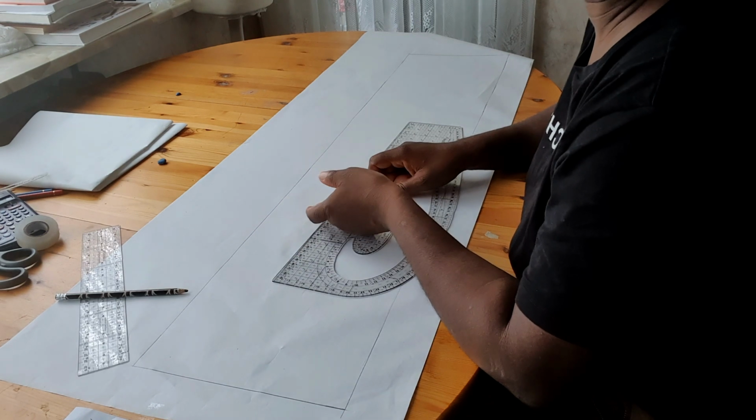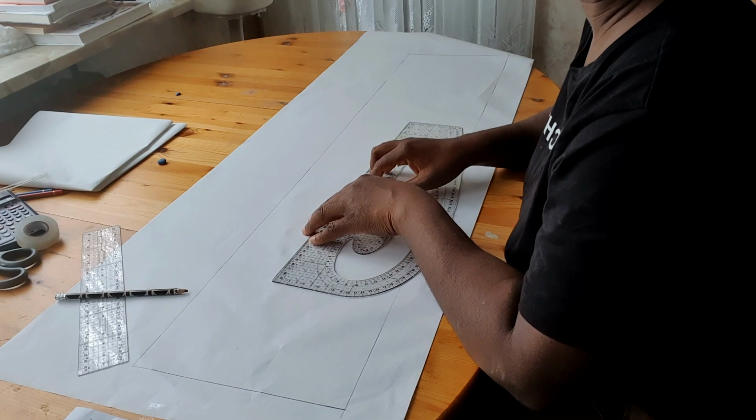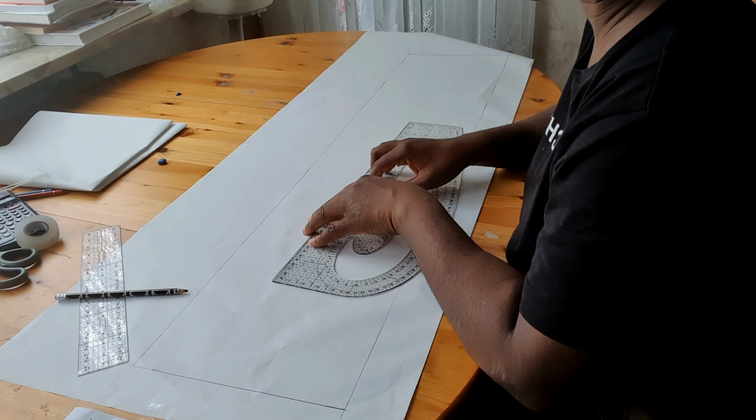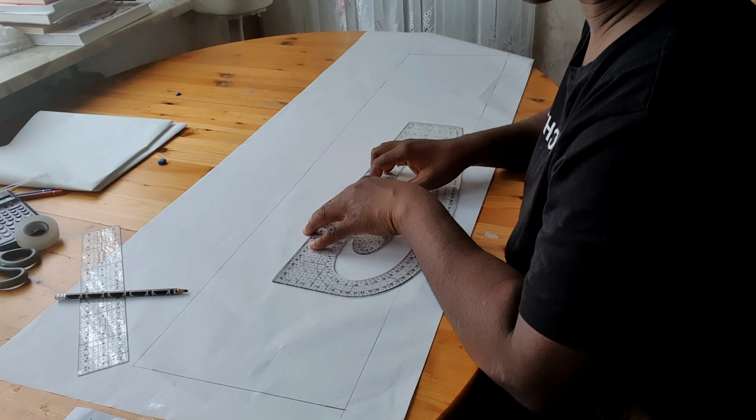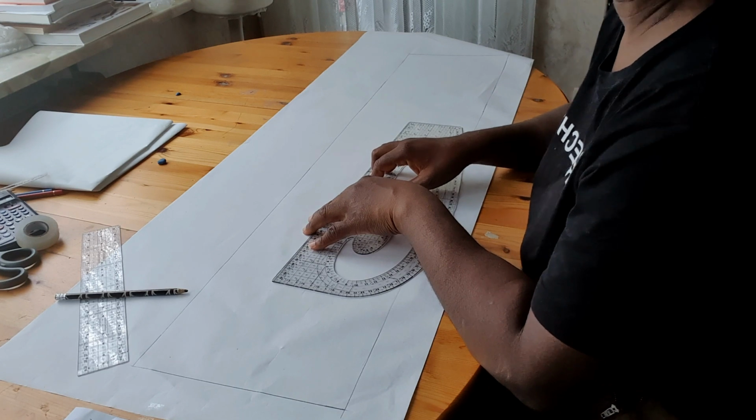Let me say it again. The waist circumference is 72 centimeter. The hip also is 94 centimeter. The length is 106 centimeter. From the waist to the hip is 20 centimeter. The crotch is 26 centimeter. From the waist to the knee is 60 centimeter. The thigh circumference is 50 centimeter. The ankle is 34 centimeter. While the knee circumference also is 40 centimeter.